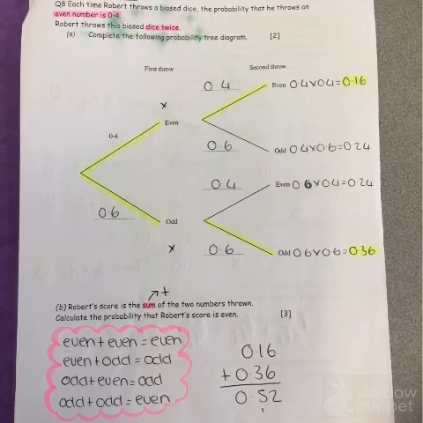But everything in this whole question is done ever so well. In terms of writing, how this 0.16 came, show the examiner where your workings come from. Don't just have it pop in out of nowhere. Again, the use of highlighter to answer this question effectively has been done really well. So it said Robert's score is the sum, meaning add.